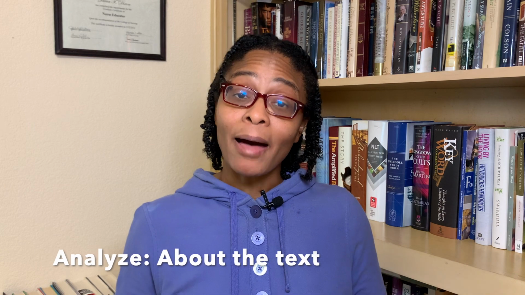There are two things you're going to do with analyze. First, you're going to analyze about the text, and then you're going to analyze the text itself. With the first part, where you analyze about the text, you are going to look up, either in a handbook or a Bible dictionary online, an overview of that particular book that you're reading. In our case, it's going to be Genesis.